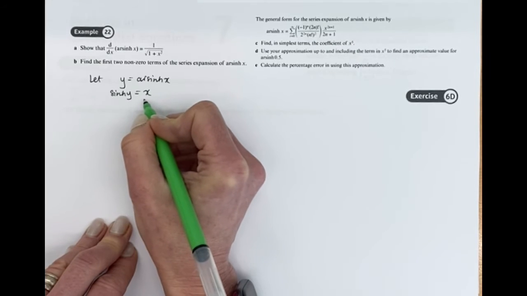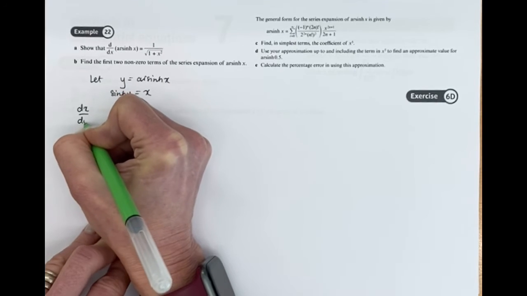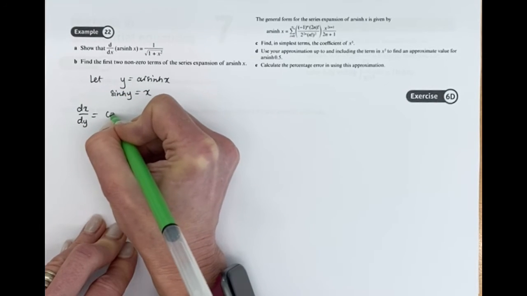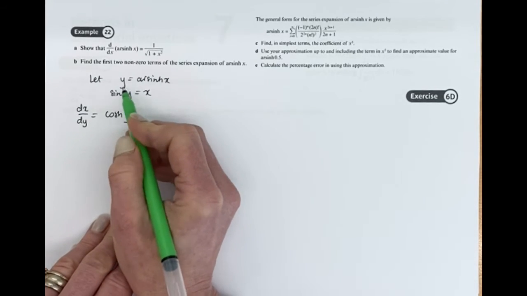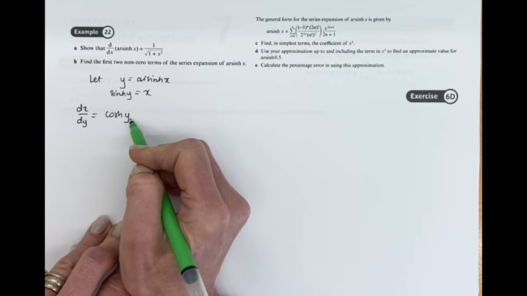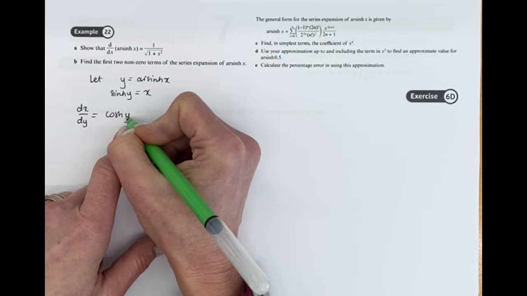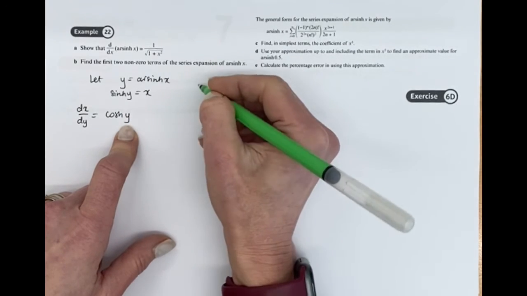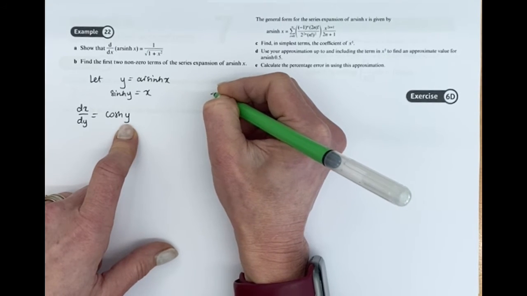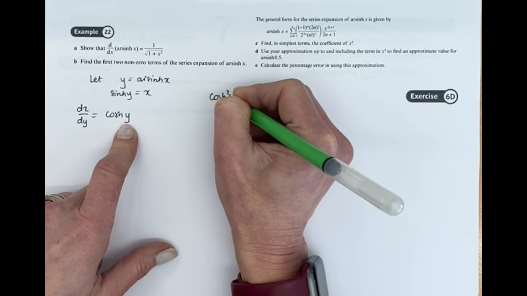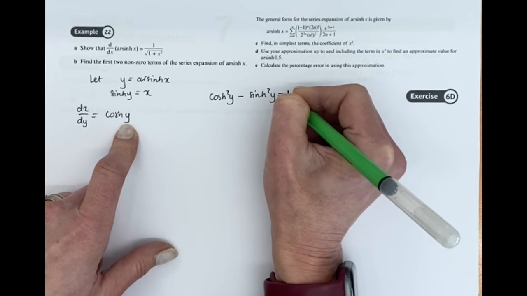We can differentiate x with respect to y, so dx/dy is equal to cosh y. So now we want to go back to x's, so cosh y is equal to, well, we're not going to go to exponential definitions. What we're going to do is use the identity. Remember, the identities are cosh squared y minus sinh squared y equals 1.